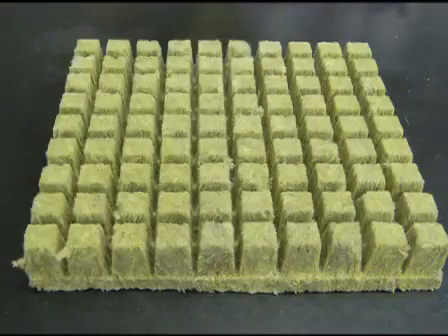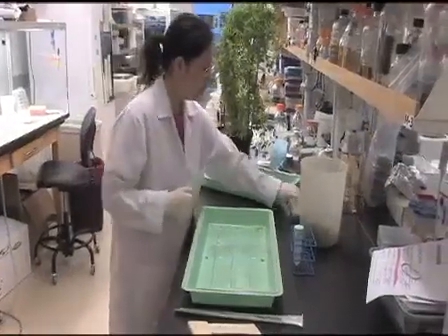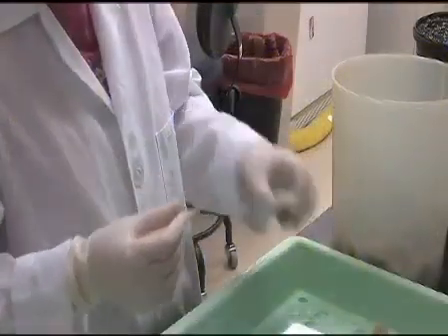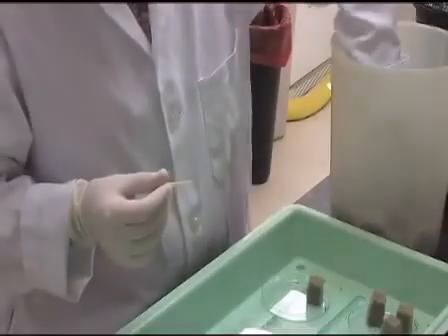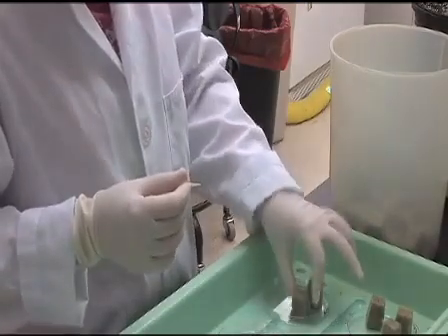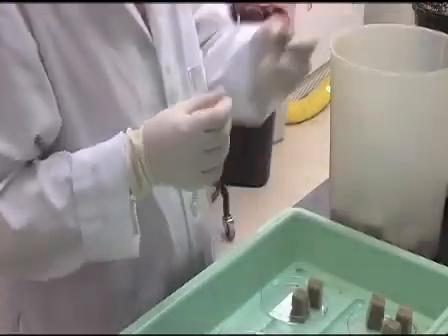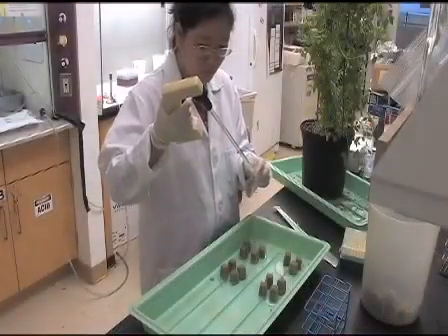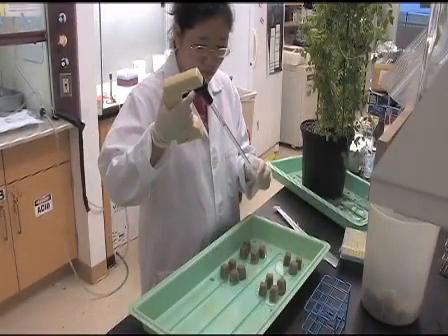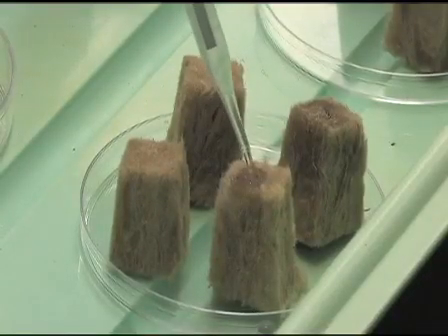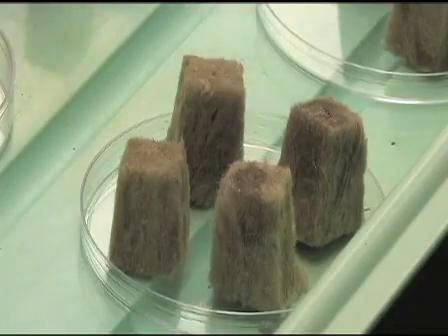We use rock wool as a supporting matrix. Using this material is important for high-frequency transformation. Cut the rock wool into the right size plug. Poke a hole at the top about 1.5 to 2 centimeters in diameter using a pipette tip. Add 5 milliliters of resuspended Agrobacterium rhizogenes solution into each plug.